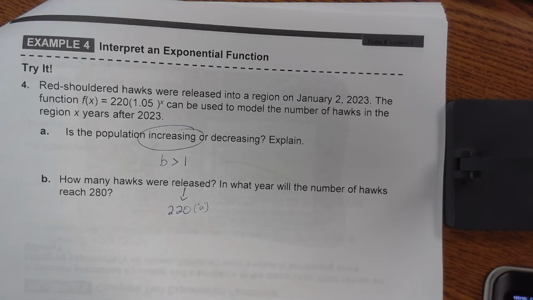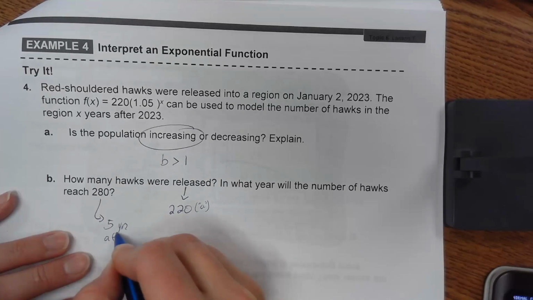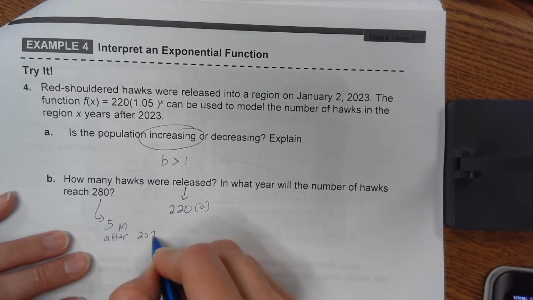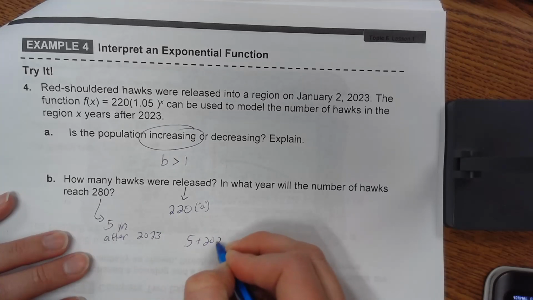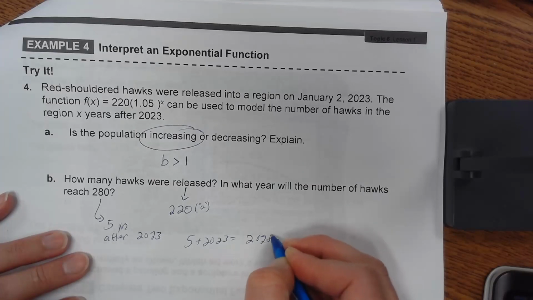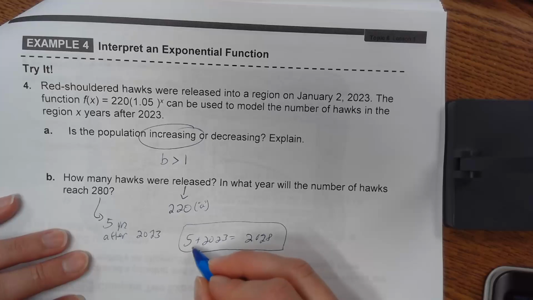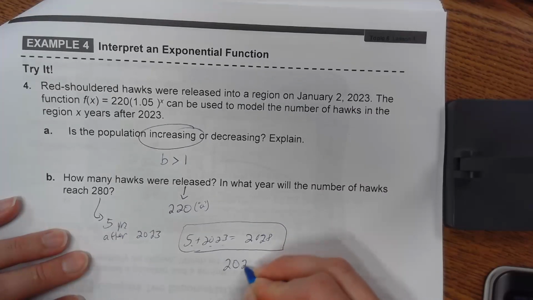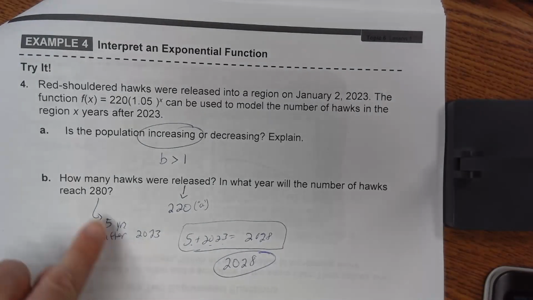Looking at the table, this should have been 5 years after, and our year was 2023, so 5 plus 2023 gives us 2028. That is when it would reach 280.